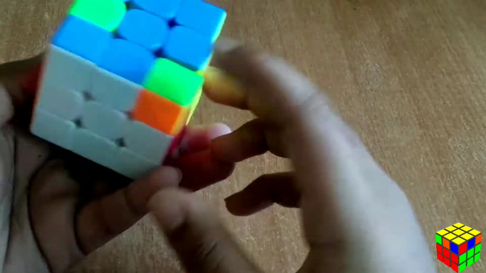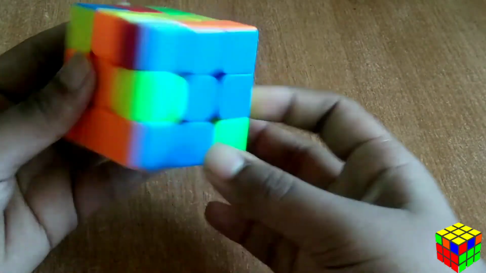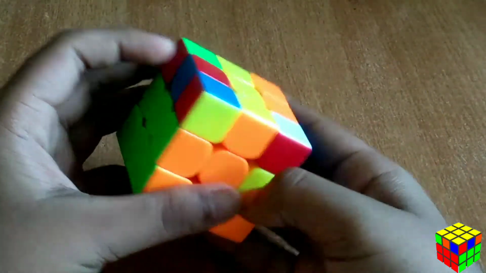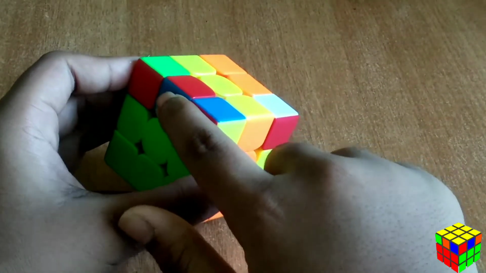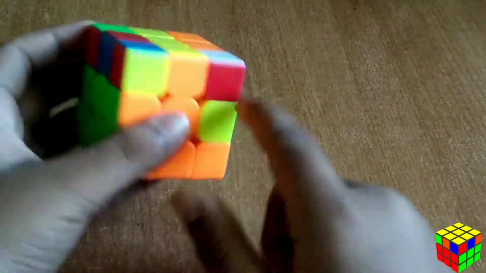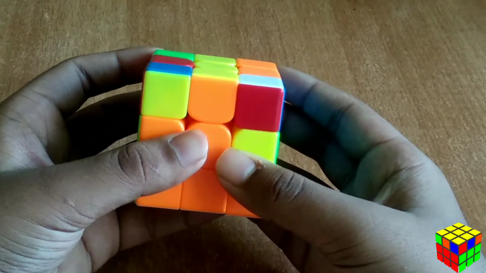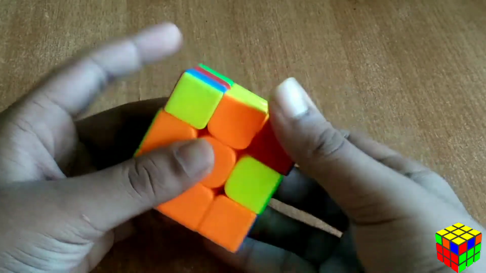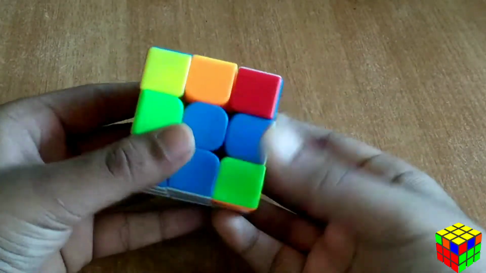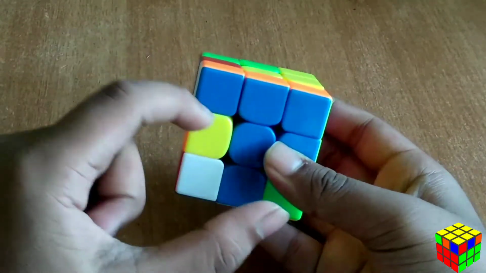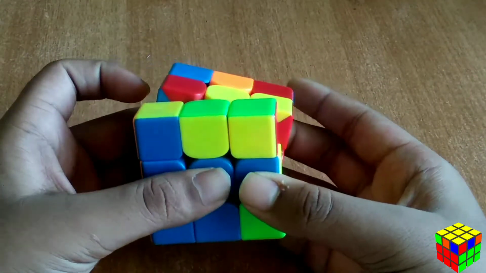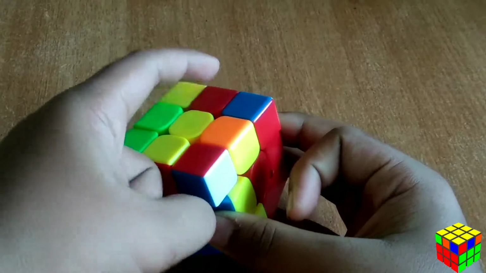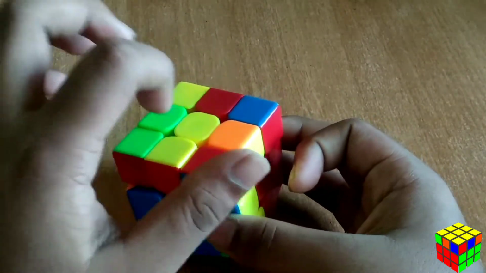If you see this case, you need to insert this piece over here. Instead of doing it like this, I will just do an arc, then I can insert this over here. But I need to continue so as not to get a dot case over here.